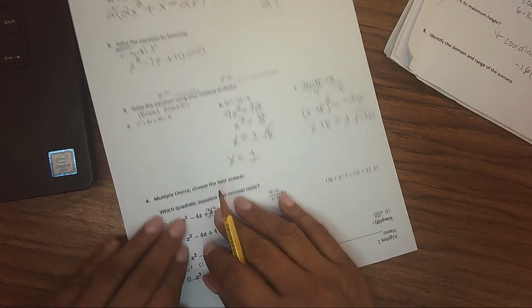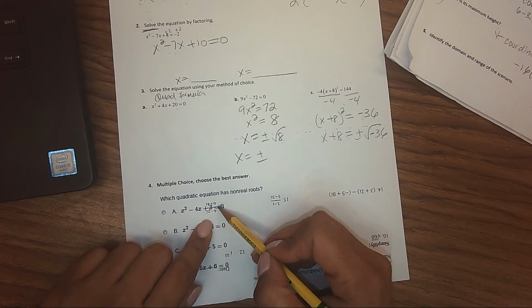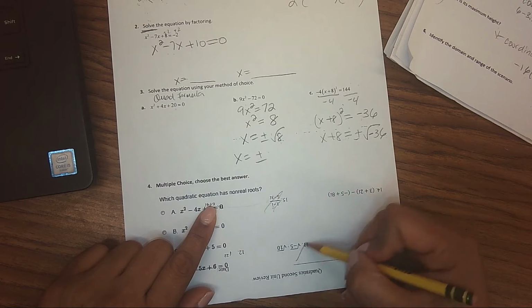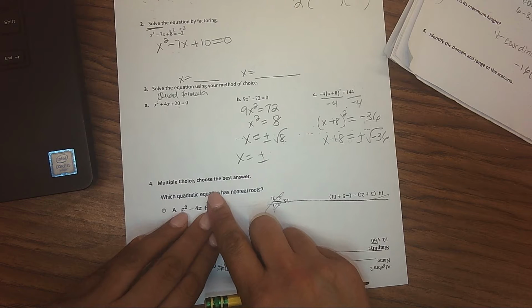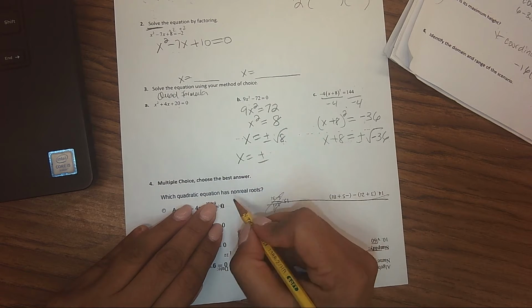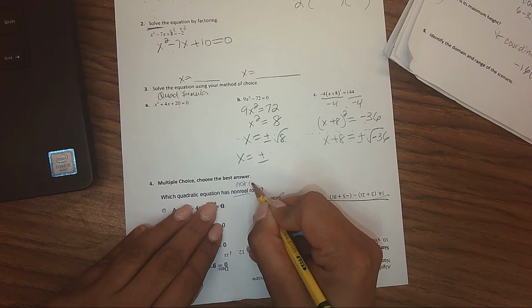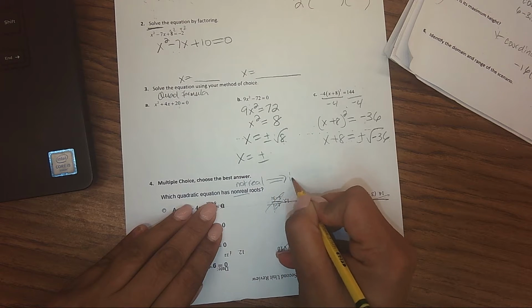Okay. Last one. This looks kind of awkward. Ignore that. Ignore all of this right now. You don't have any of this. So ignore that. So number 4. Which quadratic equation has non-real roots? Non-real means not real. Not real means imaginary.